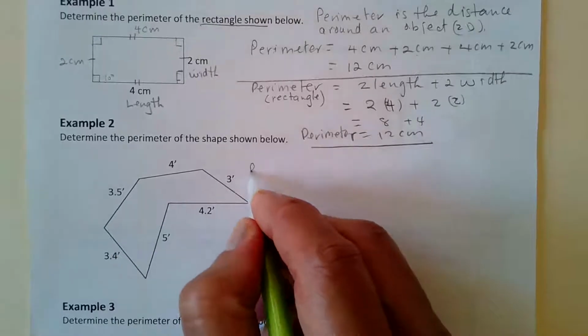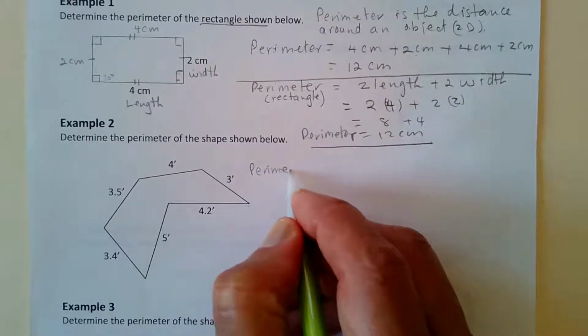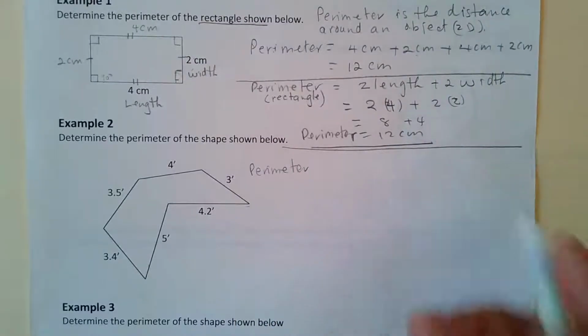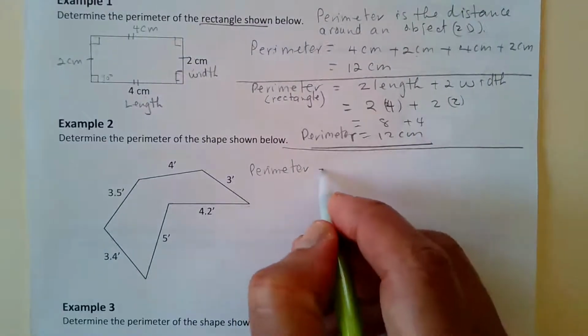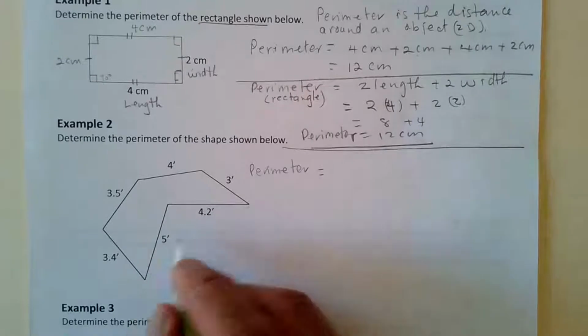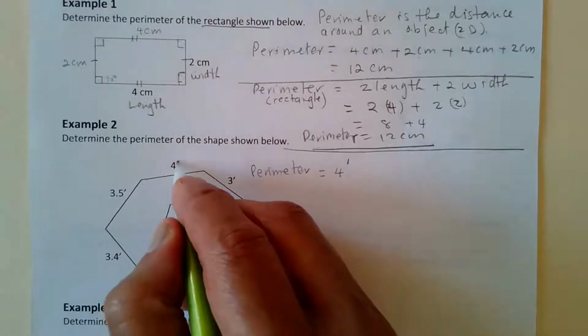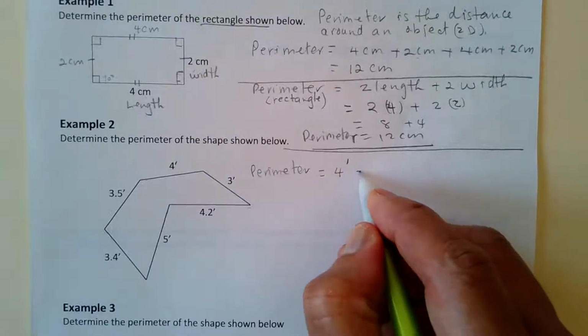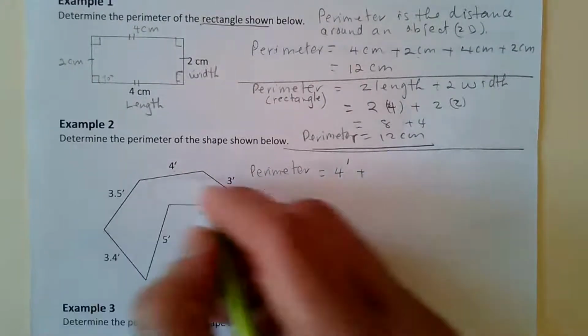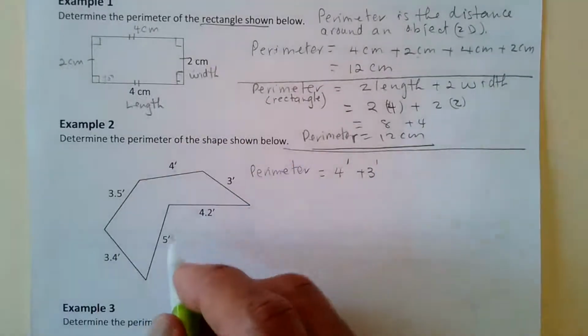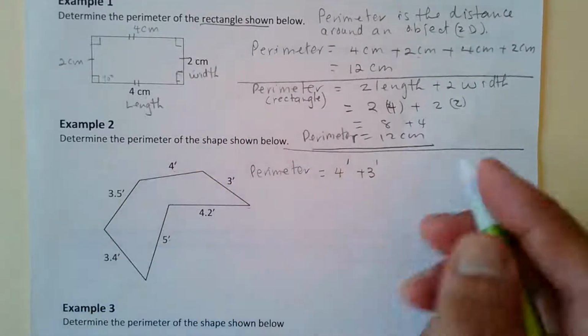So the perimeter will be equal to 4 feet. Now when you have feet, I'm starting from here, I'll go clockwise. Plus, it doesn't matter. I could have started here or here and gone counterclockwise.